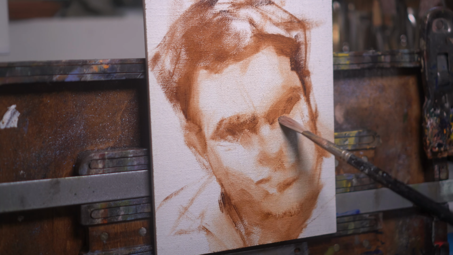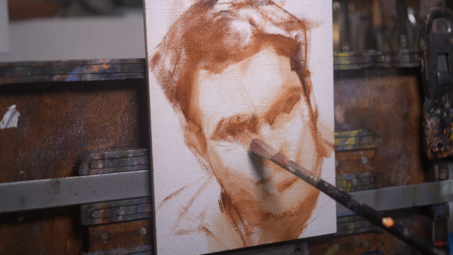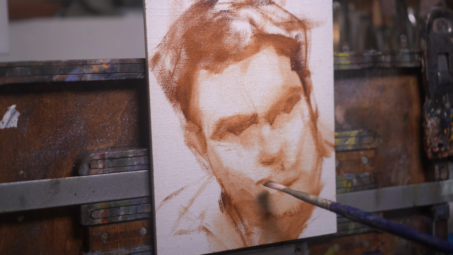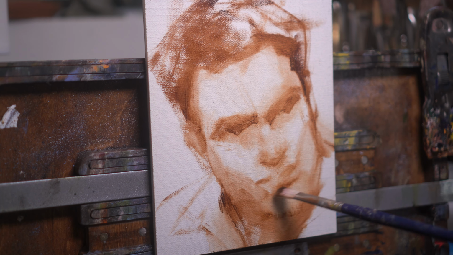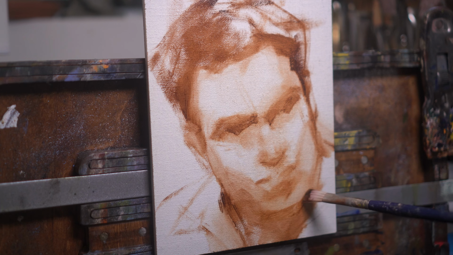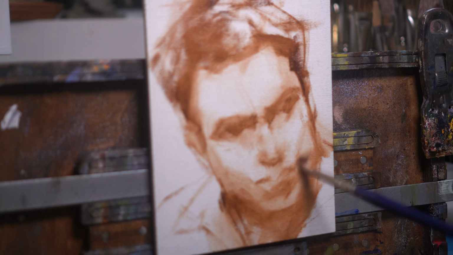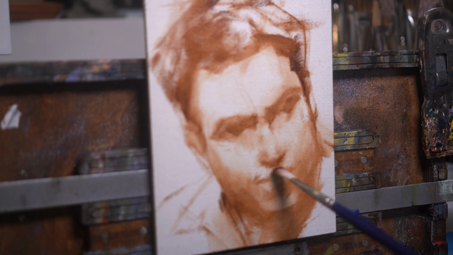So let's go ahead and talk about what set me up for success in balancing looseness and likeness in this particular painting. The first thing that I think really made a significant difference for me is that I intentionally kept this to one sitting. I find whether this is something that I'm recommending for myself or my students, this suggestion makes a really significant difference.